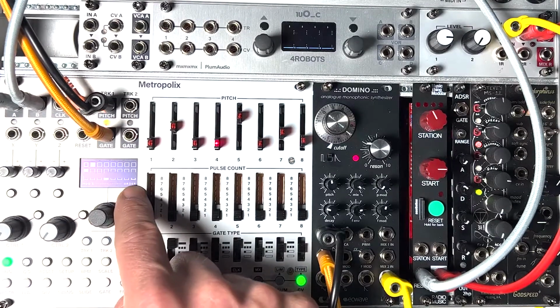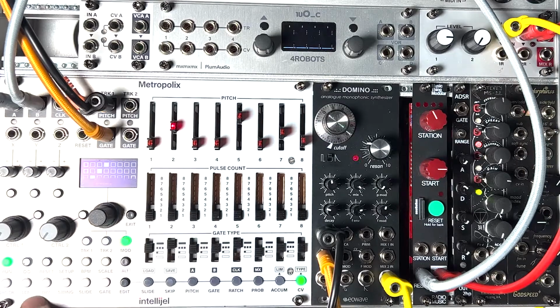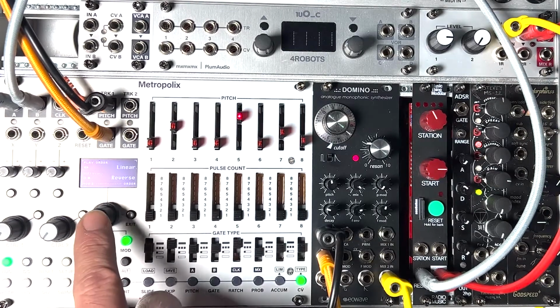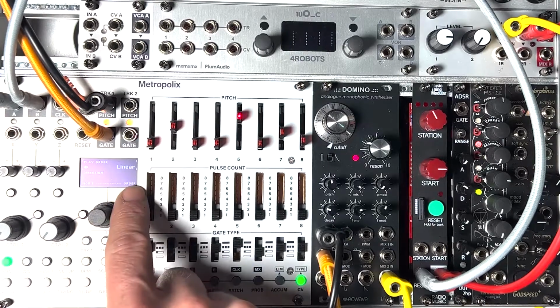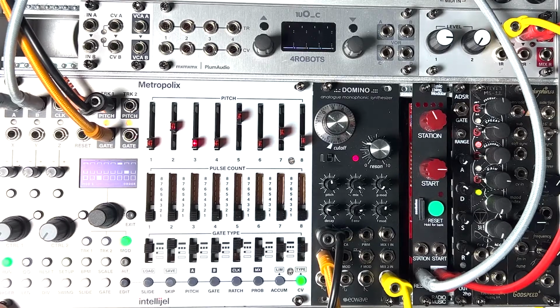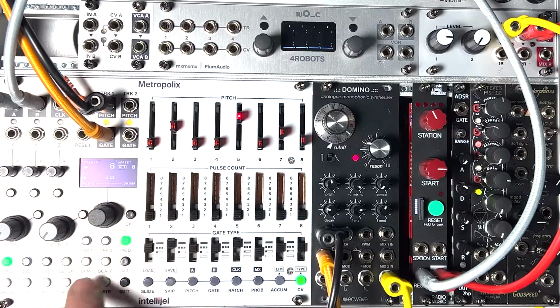Oh, I've managed to set it to go backwards. Look. Yes, so when I was on this screen, I keep doing this, I've pressed it. So now we're going forwards. Okay, so we're going forwards in terms of the order. The length of the track is 16 pulses.